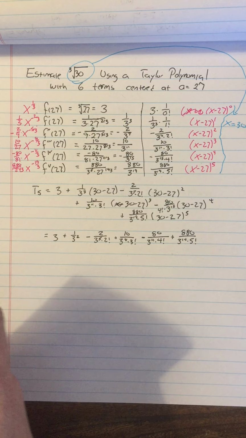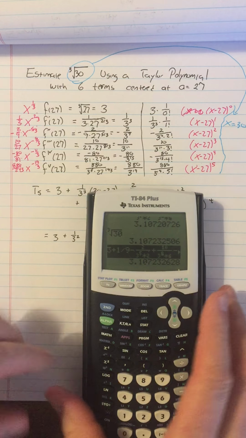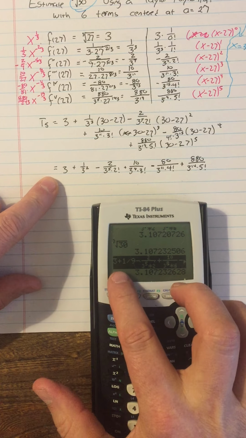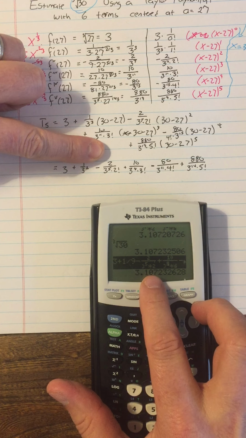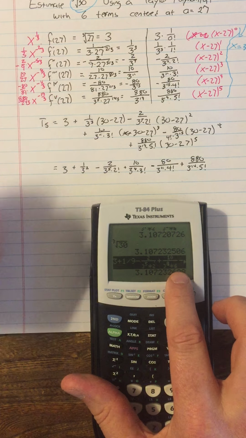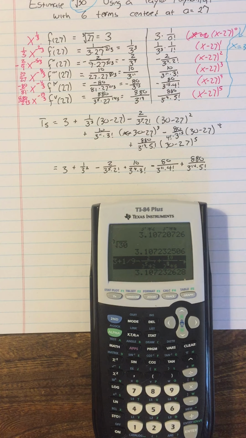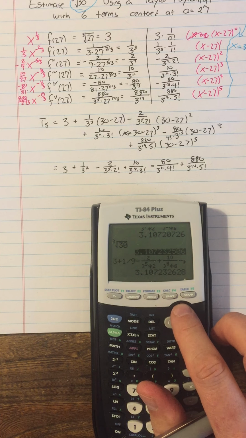So if we look at what we get when we do all those things, here's 3 plus 1/9 minus 2 over 3 to the 5th times 2 factorial. So I simplified some things like 3 squared is 9, 2 factorial is 2. I didn't want to write the factorials because it took too long. And we know what 3 factorial is, 6, right? So why write that? So what I ended up with for that was, and you can see the concurrence right there. It's really good.